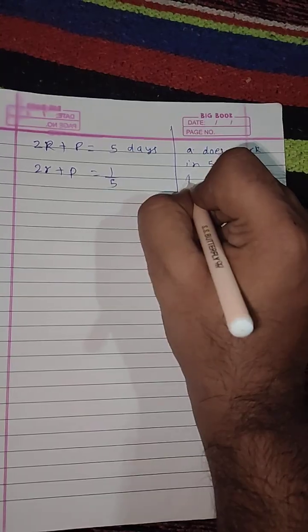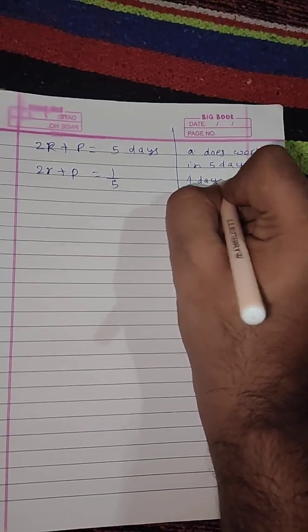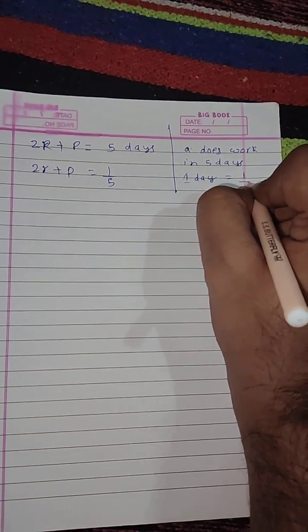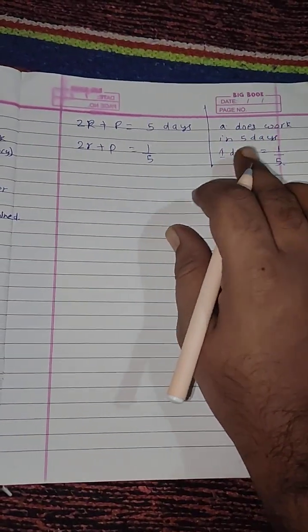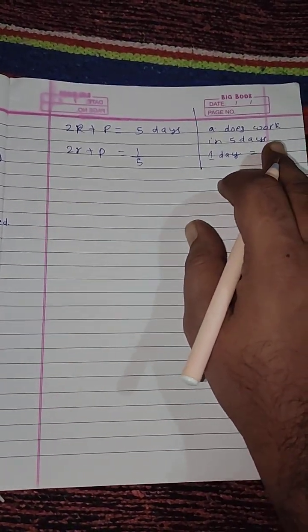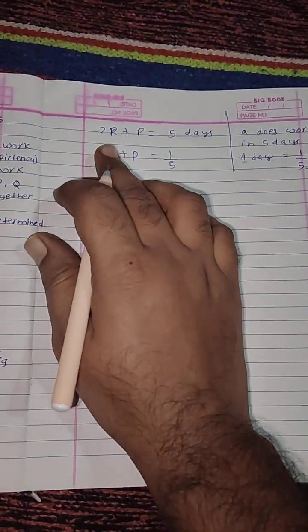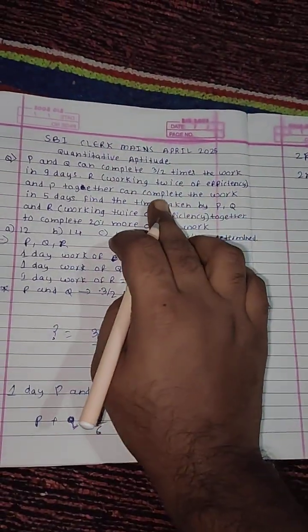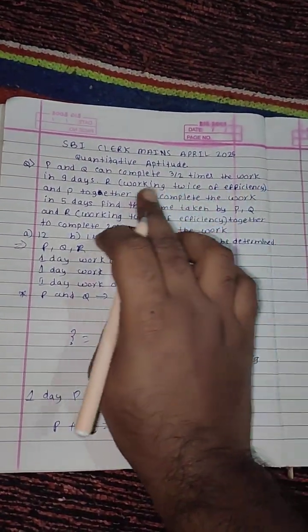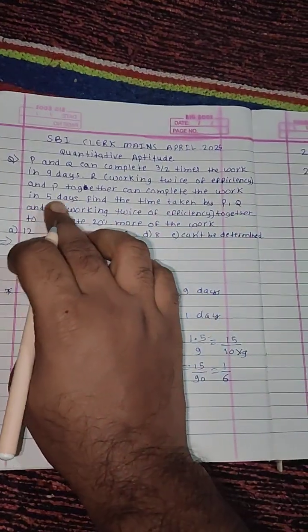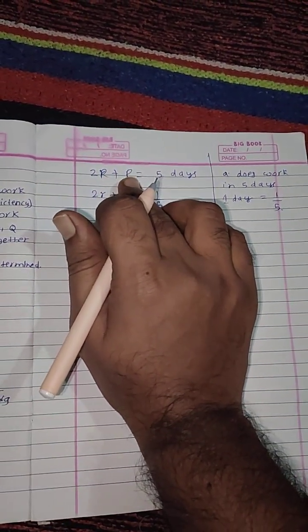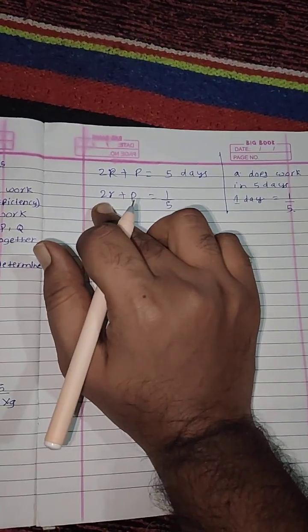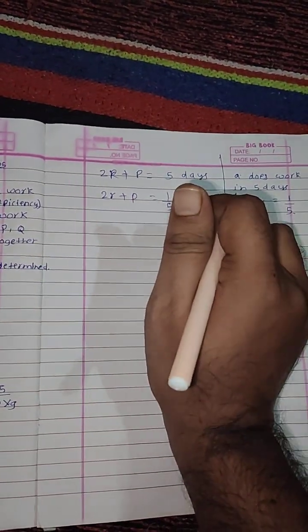So in one day it will be 1 by 5. If A does the work in 5 days, in one day it will be 1 by 5. So they have mentioned R working with twice the efficiency, and P together can complete the work in 5 days. So R with twice the efficiency and P complete the work in 5 days. So in one day it will be 1 by 5.